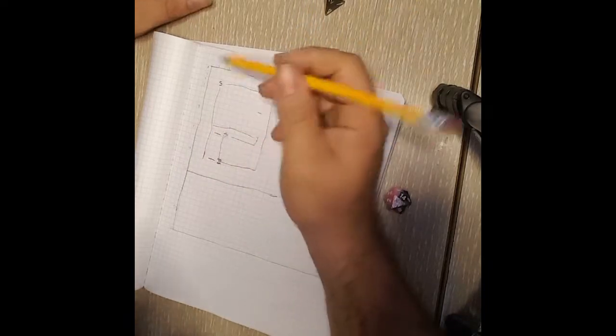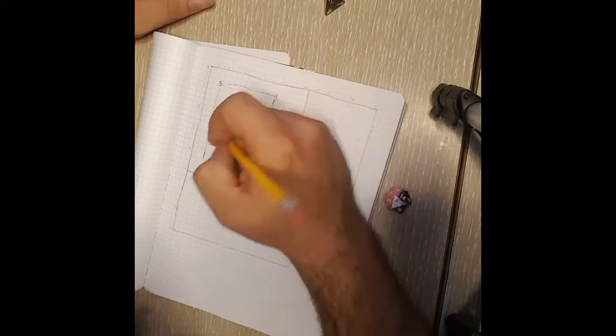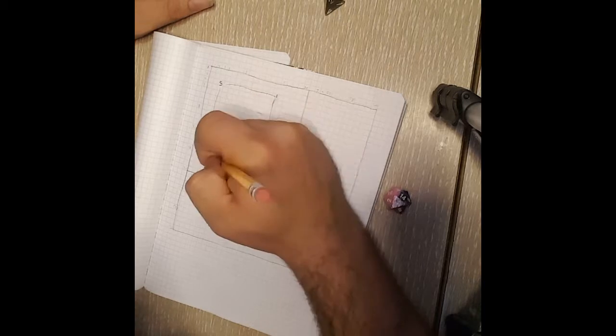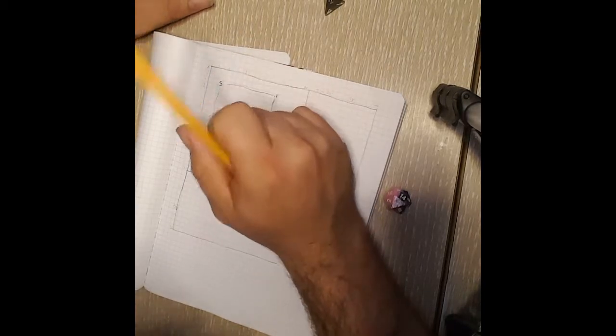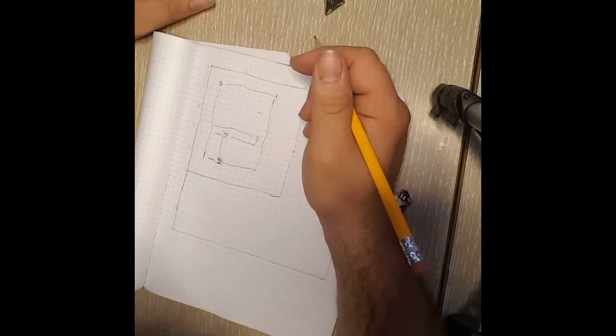But this, in a nutshell, is how I'm thinking of doing my procedural generation. I may come up with a better idea in the future, but this is, for the most part, our world.